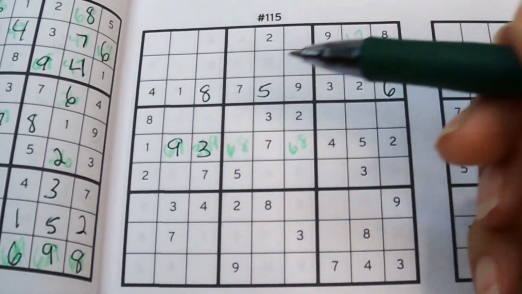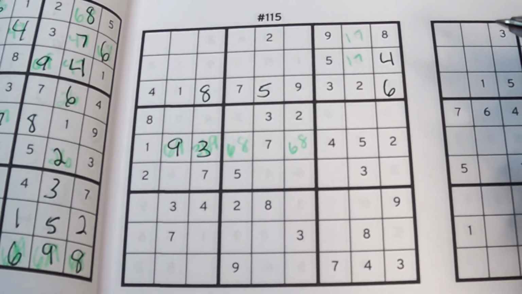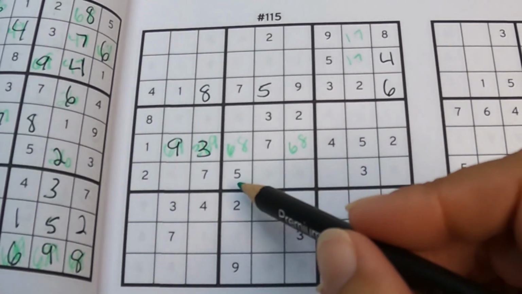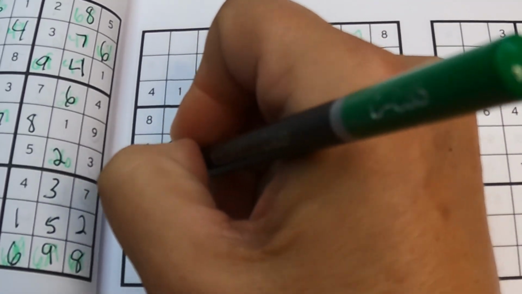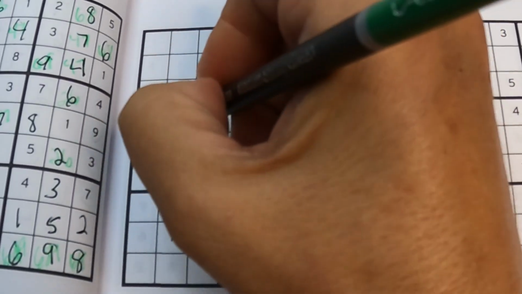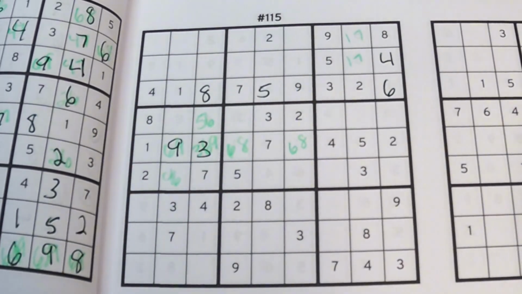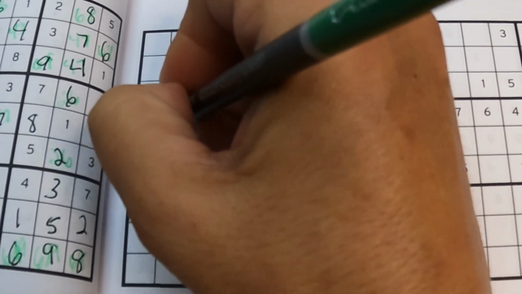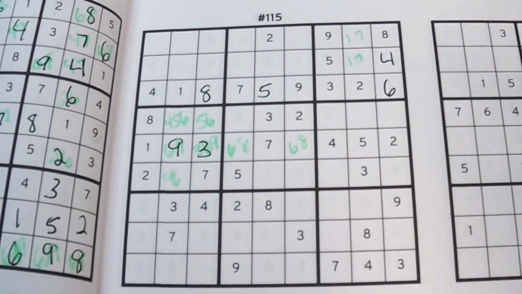For this box now, we're missing 4, 5, and 6. We've got a 5 here, so 4, 6. 4 here, so 5, 6. And no help here, 4, 5, 6.